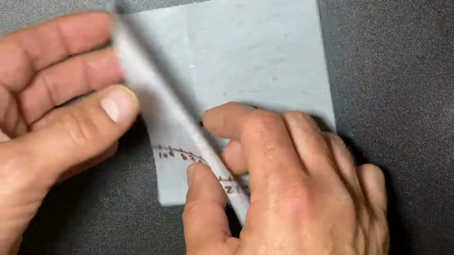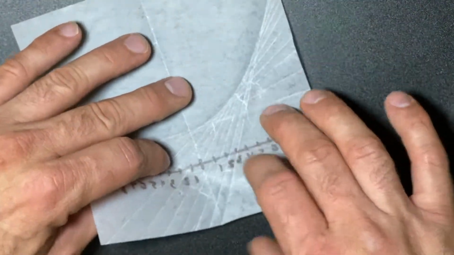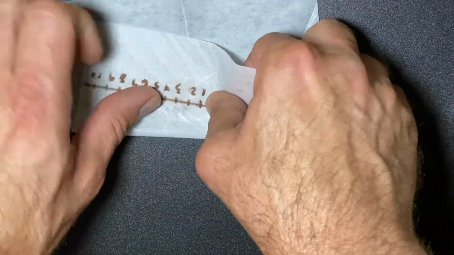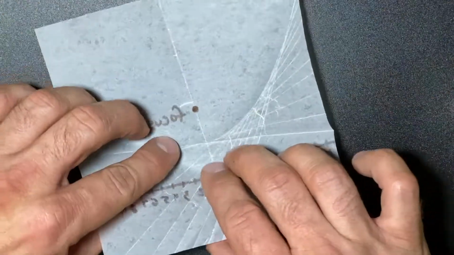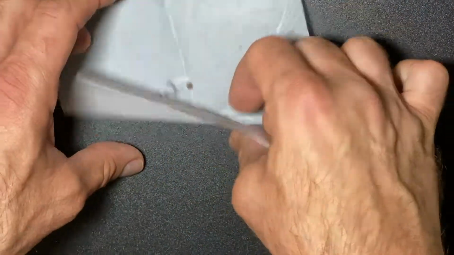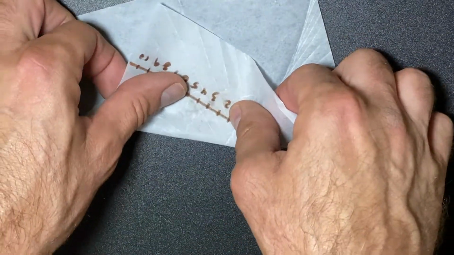So now that I've done one side, I'm going to flip it over, and I'm going to fold the other side. So I'm going to line up number 1, fold it, line up number 2, and so on until I finish all 10.